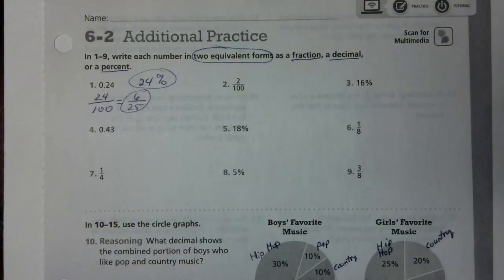Okay? So you have your vocabulary page, your reteaching page, your work from yesterday, and you're going to spend some more time working on these 3 different forms of the same thing. Fraction, decimal, percent.